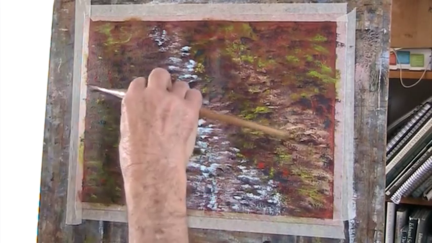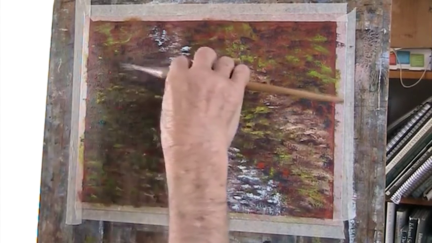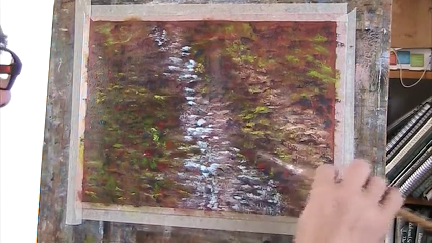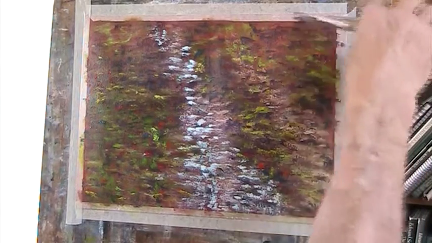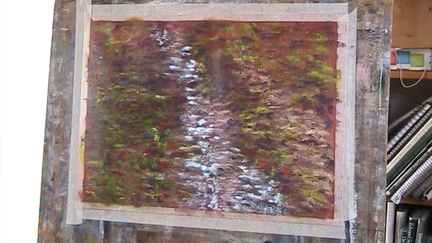Leaning back. Right, now we'll go for some real good light at the top, light green. I'll clean my palette for that.